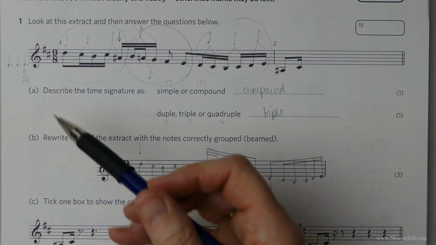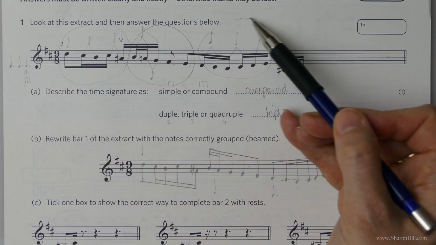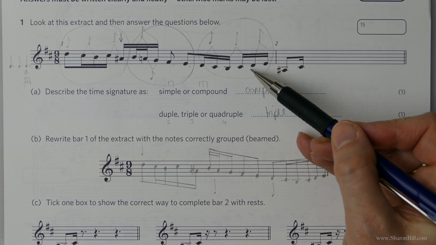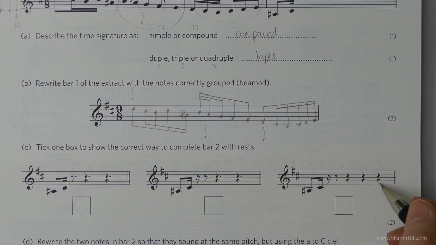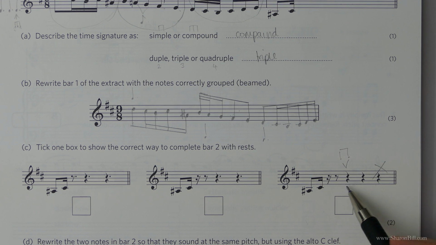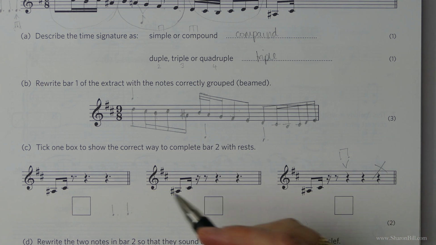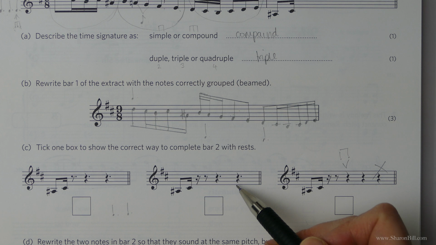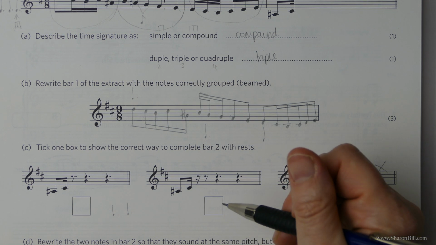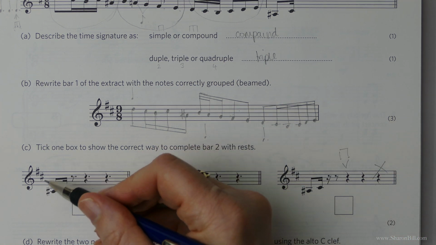Now bear in mind we are in compound time, and just as we've had to show each dotted crotchet, each dotted quarter note beat in the beaming, the same principle applies for rests. So straight away we know this one is incorrect, because that's showing simple time. It's not grouping or showing the rests for each beat in compound time. We need to be showing each dotted crotchet beat. So either one of these two look like they're an option. However, if you remember, each new rest requires a new beat, and so it's all going to be down to how this first beat is shown.